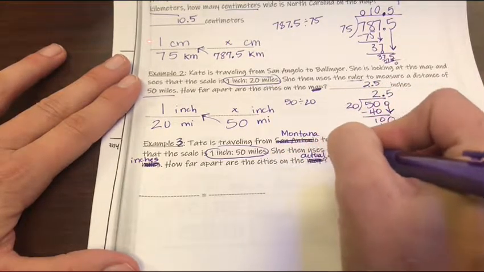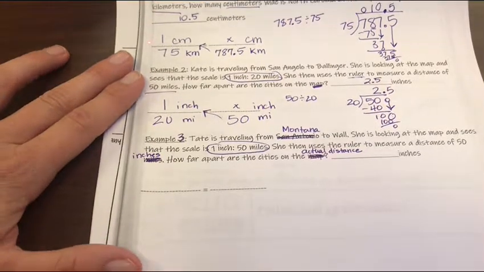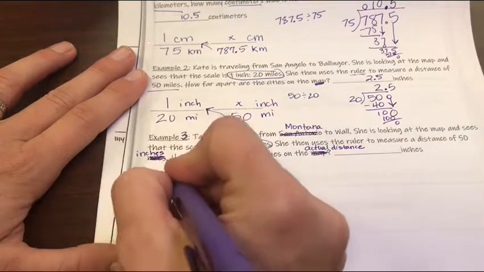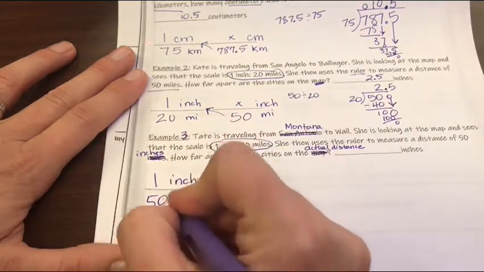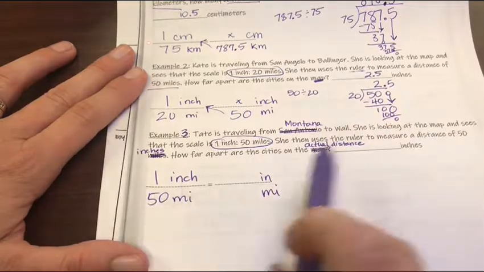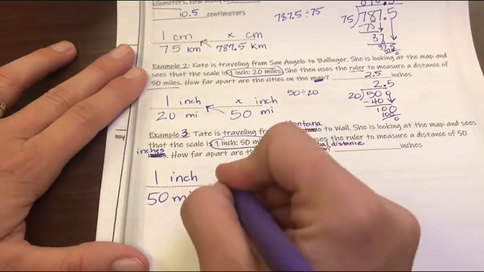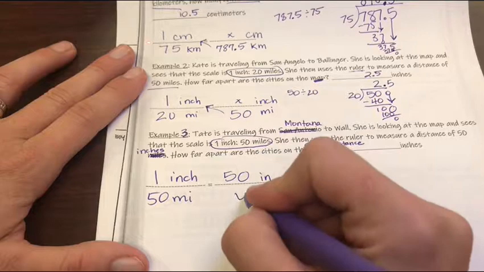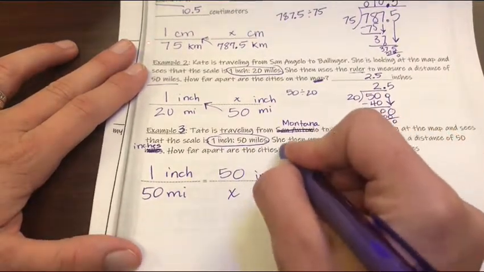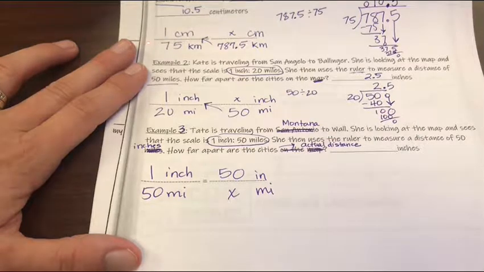Sorry about that. Okay, I think I copied the old one. So here we go. 1 inch to 50 miles is my scale. And so since I'm given 50 inches, I'm going to put 50 inches here. And my unknown is how far apart are the cities. Actual distance. Okay, what's the actual distance?